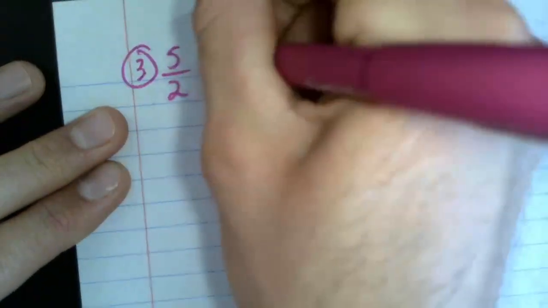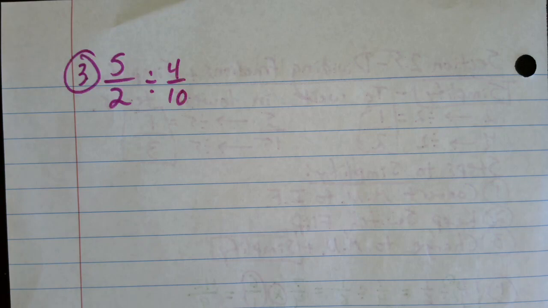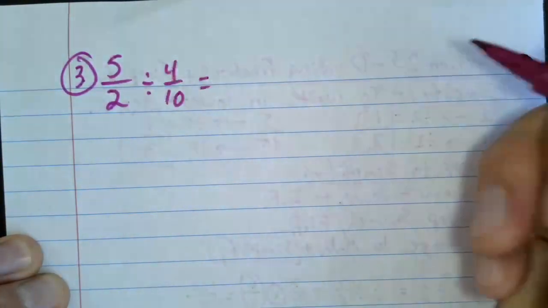Let's try another one. Go and write number 3. All right, number 3 is 5/2 divided by 4/10. All right, 5/2 divided by 4/10. Well, step 1, we don't have a mixed number, so we just keep, switch, flip.